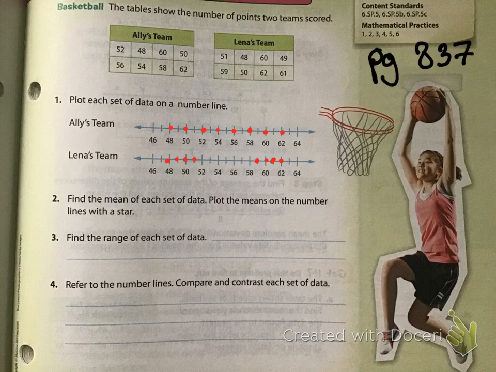So this one looks a lot different than the other one. If you notice, Allie's numbers are a lot further apart from each other, but Lena's numbers are grouped much tighter. Each of these first ones is a whole integer apart, as opposed to Lena's team, which is only half apart. So let's see. Find the range of each set of data.